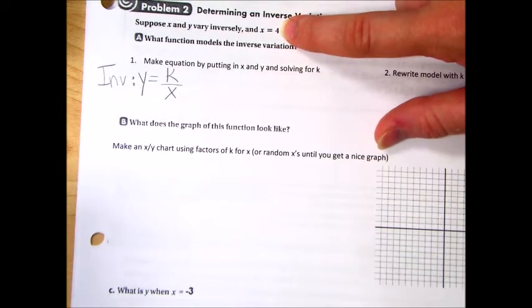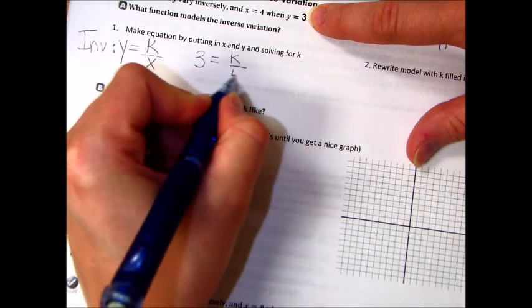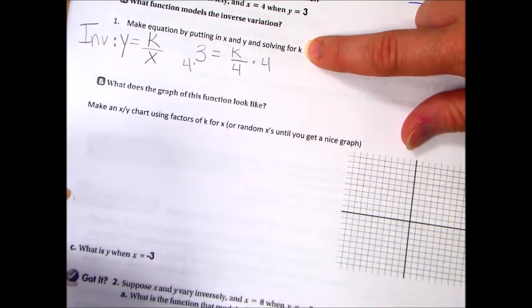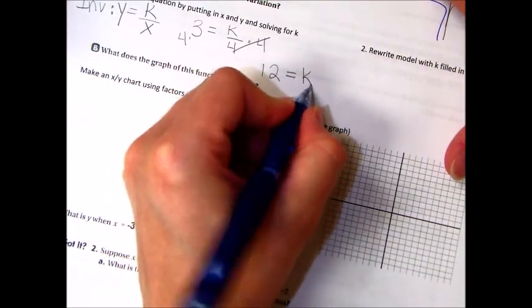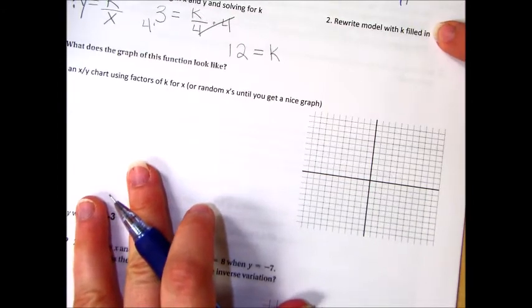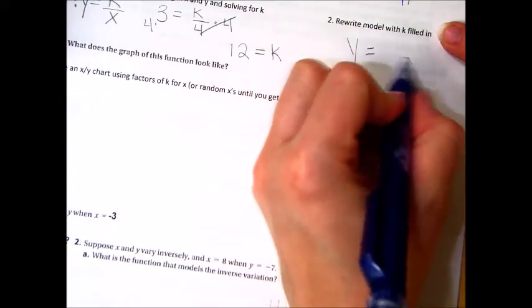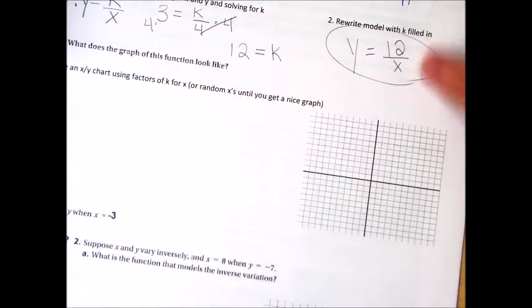So they're telling me that x is 4 and that y is 3. So I can do 3 equals k over 4. And then the directions say solve for k. So I need to multiply by 4 on both sides. 4 times 3 is 12. These 4's cancel out. 12 equals k. Part 2. Rewrite the model with k filled in. So y equals the value of k, 12, over x. That's your model or your equation.